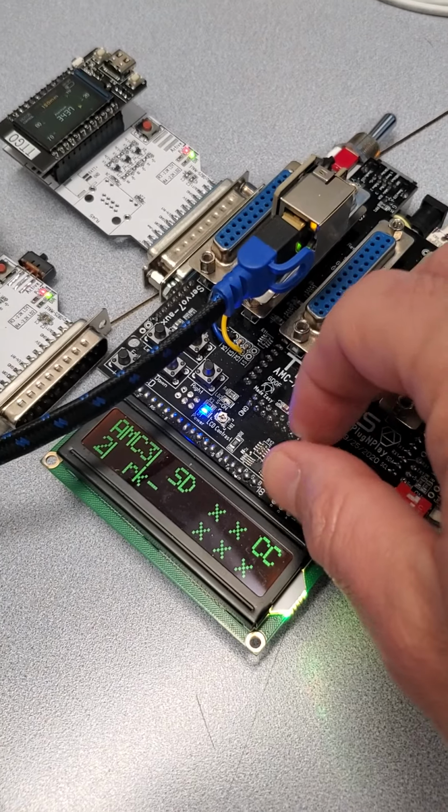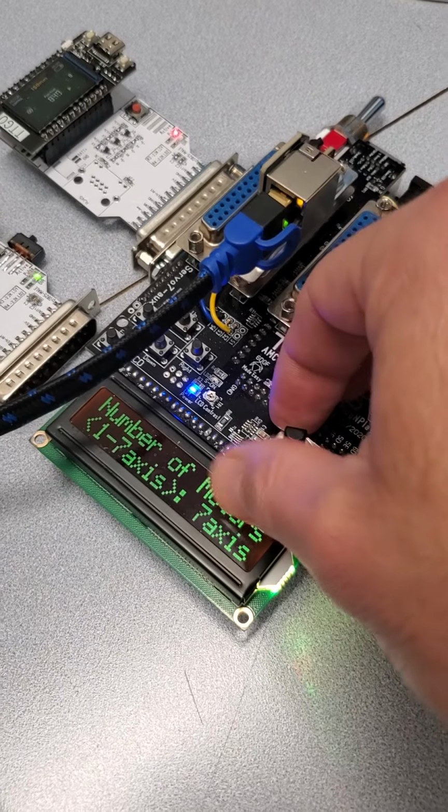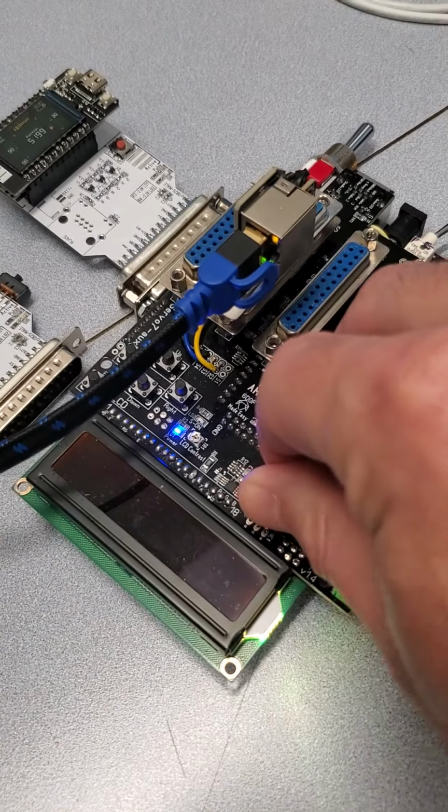Oh, it also has to be on 7 actuators for it to work properly. You have to have all the actuators activated. Alright, let's see here.